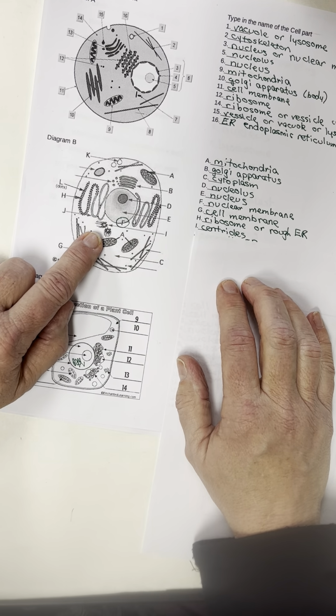Okay, down at the bottom, this is a plant cell. You can tell because of the flattish sides, and it's got a cell wall. Number one is cell wall. It's that rigid outer covering. If it wasn't for a cell wall, the plant couldn't stand up. It'd be like you without a skeleton. Yeah, you'd lay in a puddle.